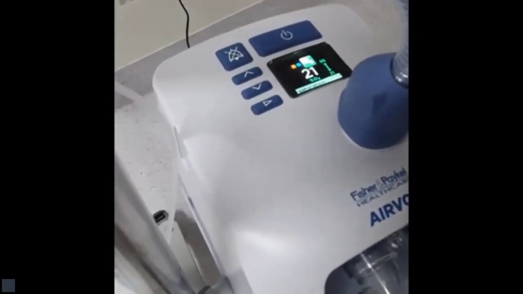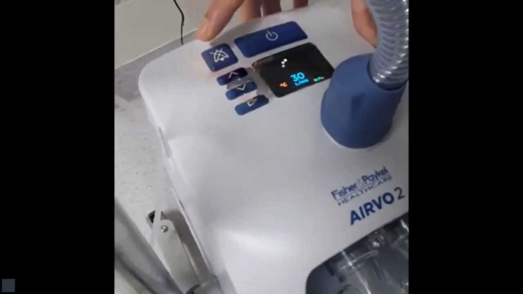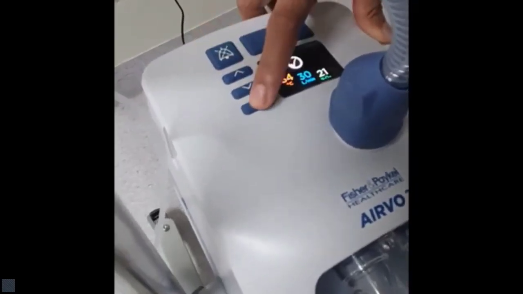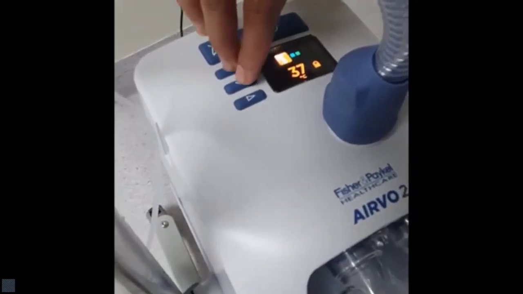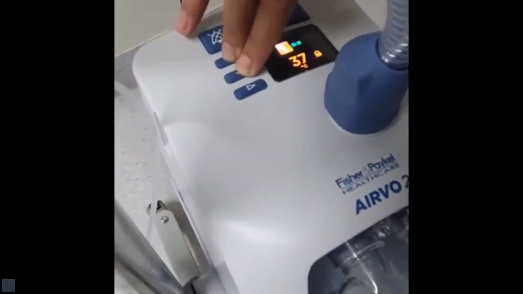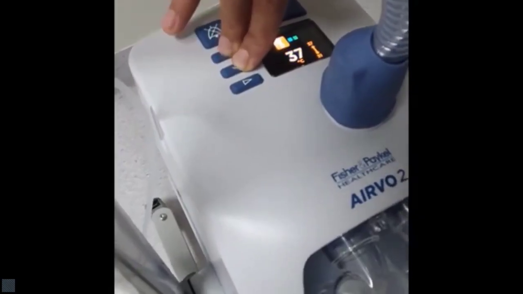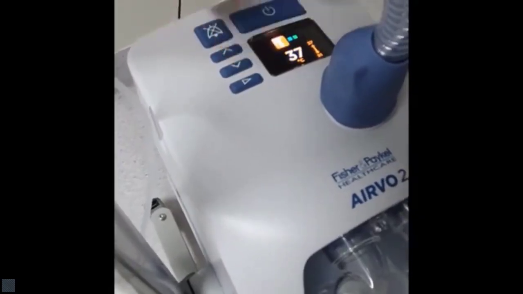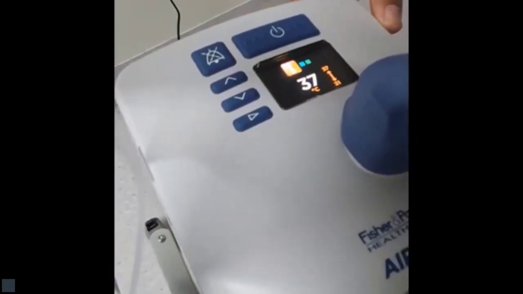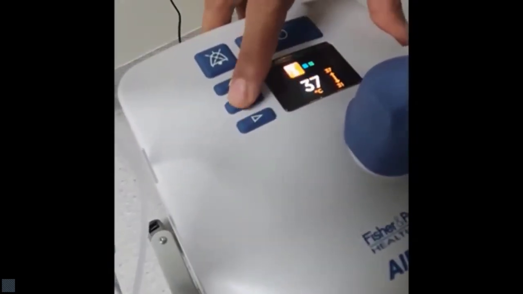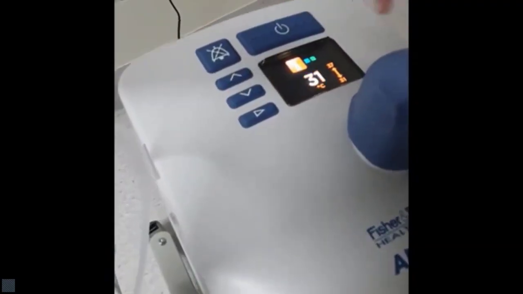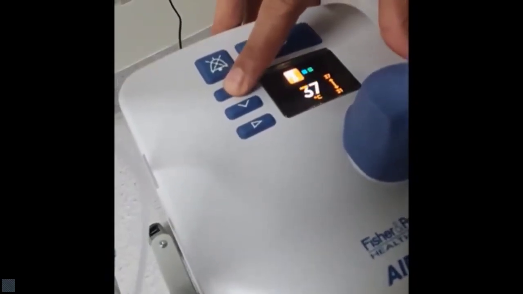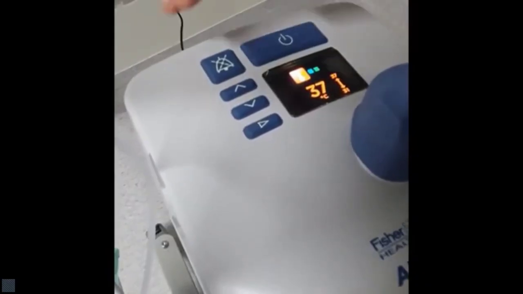Changing temperature: press both up and down buttons together for 3 seconds, as shown, to unlock settings. The padlock symbol will now disappear. Use the up or down arrows to adjust temperature. The recommended temperature is 37 degrees Celsius. Press and release the mode button to lock the screen.